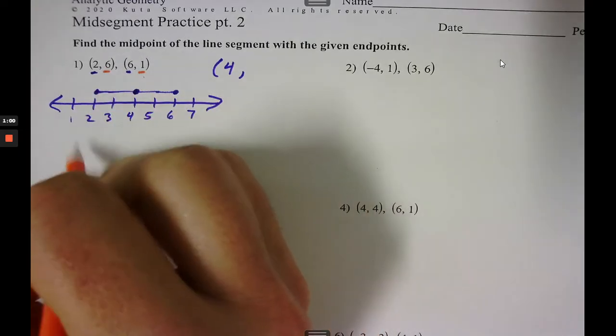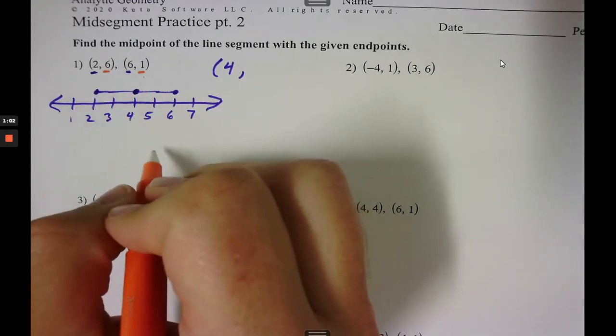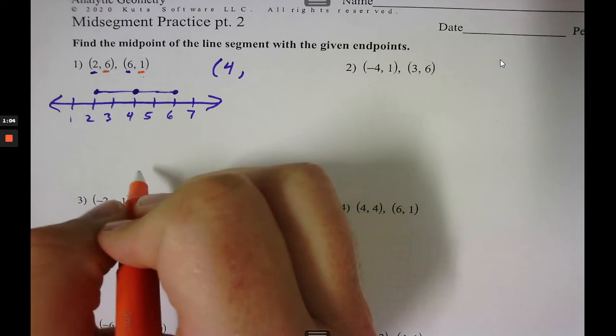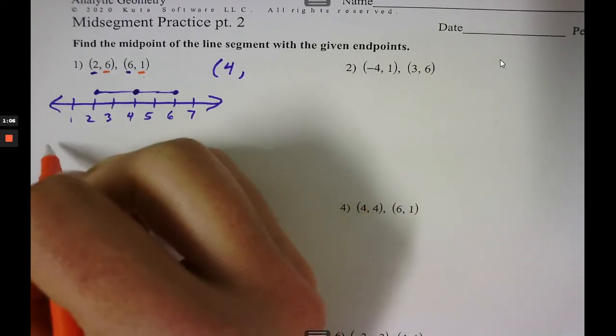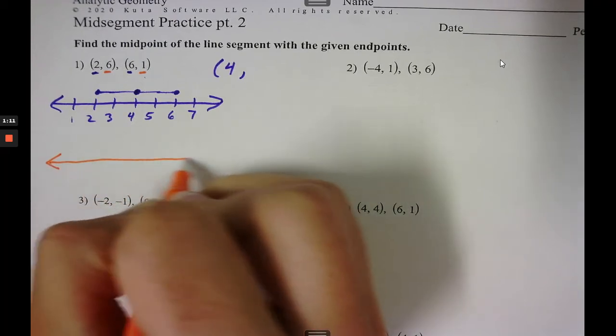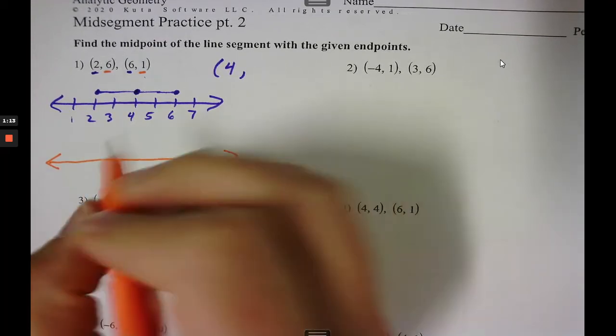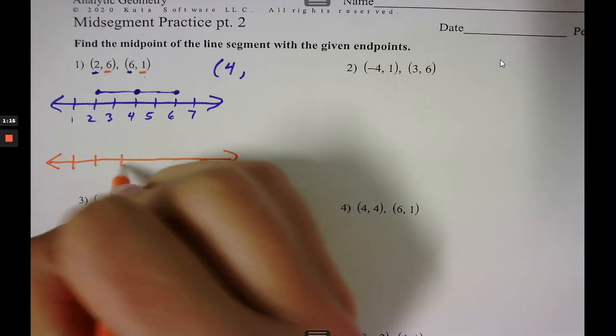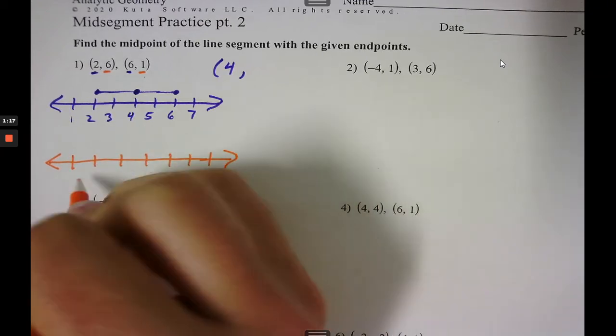You don't have to think about the y-axis and graphing it being vertical. We absolutely could, though, if we want to. For the sake of space, I'm going to just do it in a different color. And this one needs to go from 1 to 6. So 1, 2, 3, 4, 5, 6, 7.